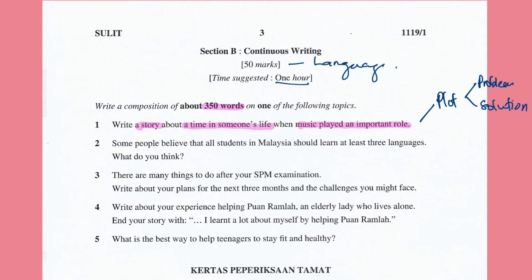By the way, for those who don't know, a cliffhanger is like a suspended ending. There's no solution, but it adds an effect to the story that you are writing. So that's a cliffhanger if you have one, okay? Alright, I will not go further into narrative essay this time because for the previous video for 2015 continuous writing, I've already answered a narrative question. If you have any questions, you can ask in the comment section.